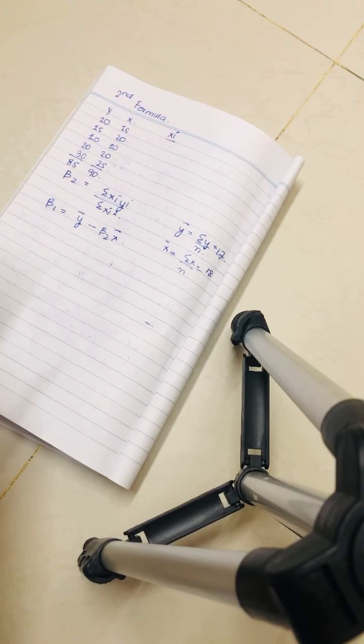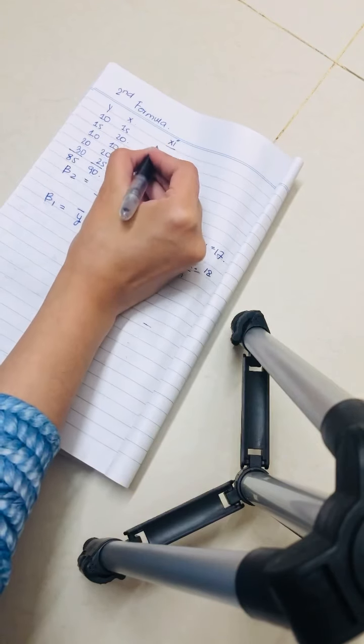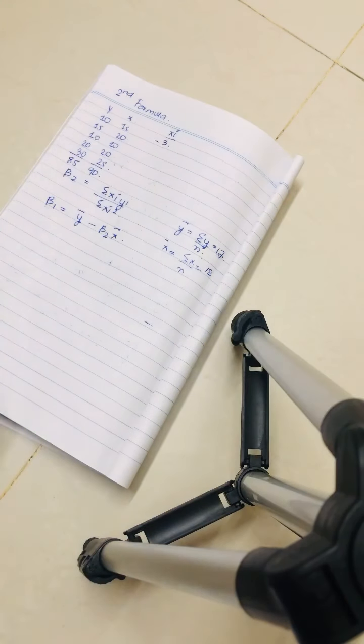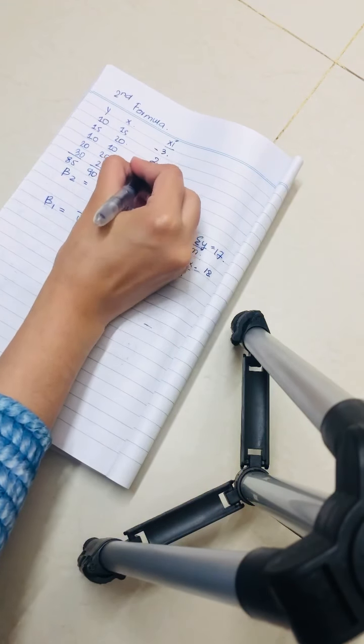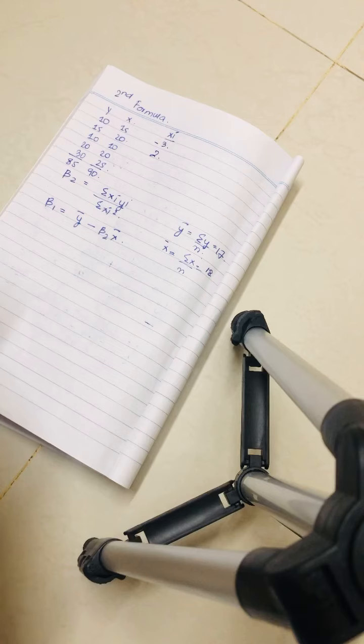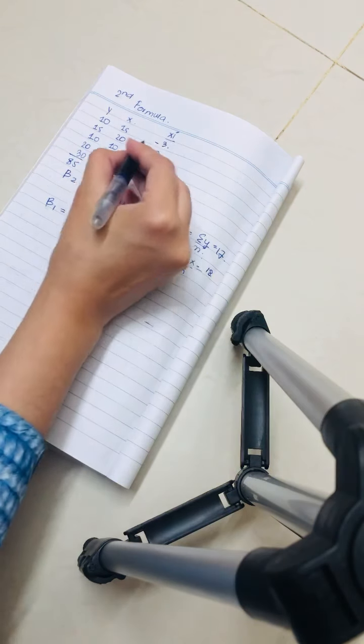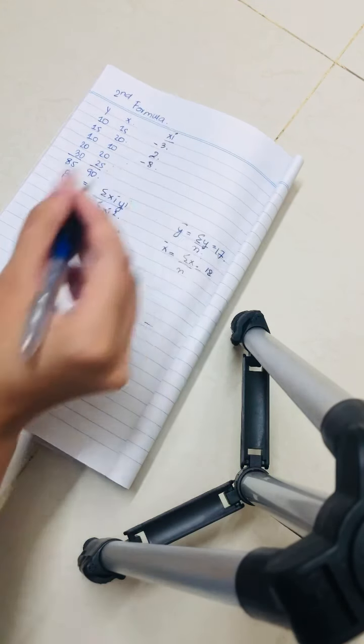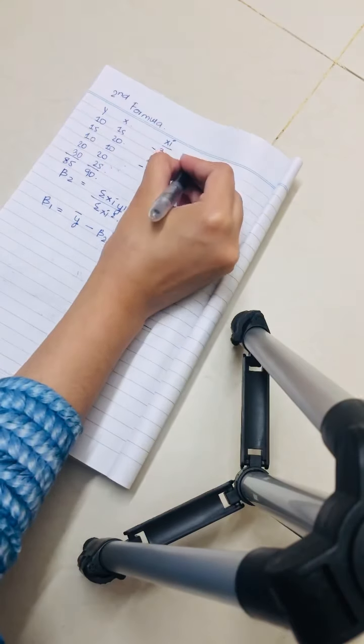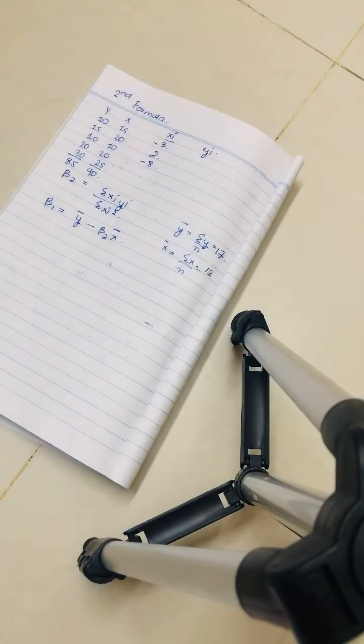15 minus 18 is minus 3, 20 minus 18 is 2, 10 minus 18 is minus 8, and I will be calculating the yi as well.